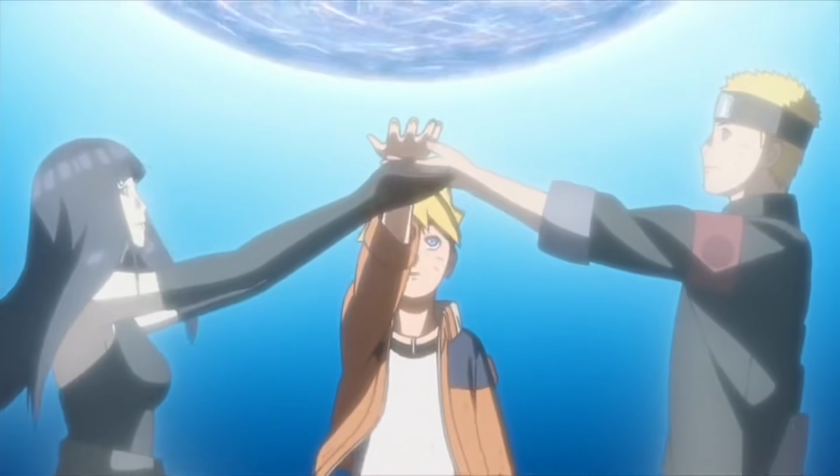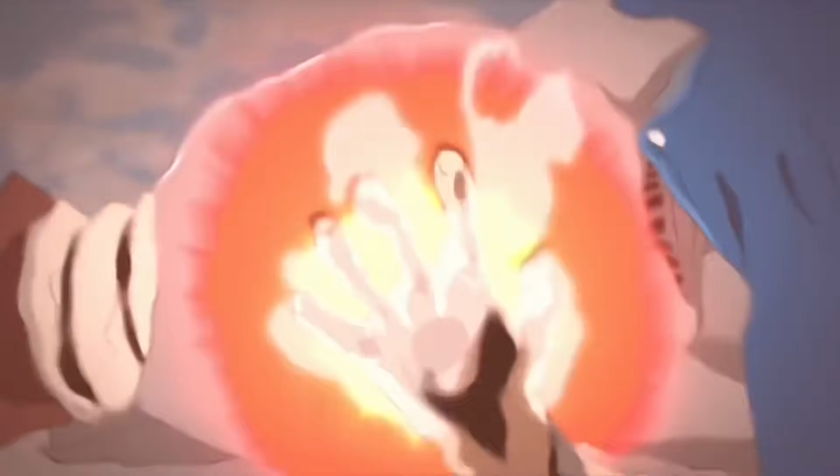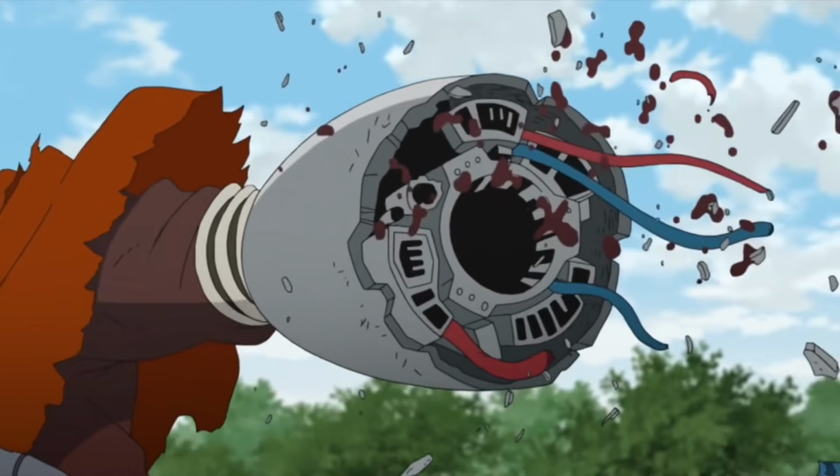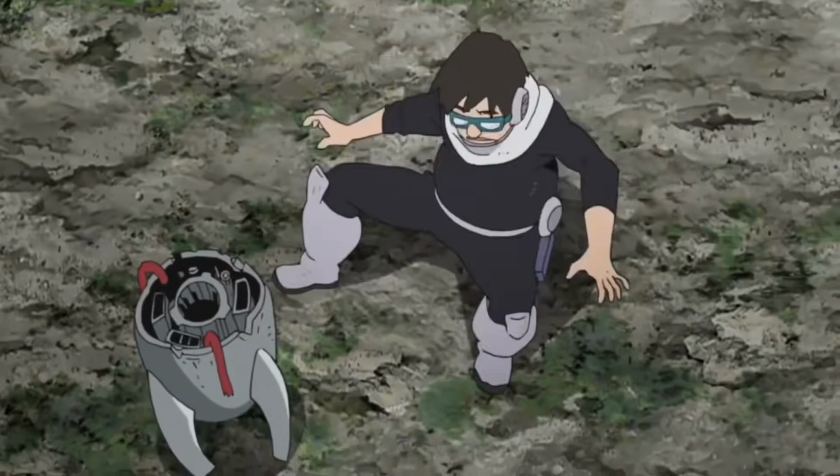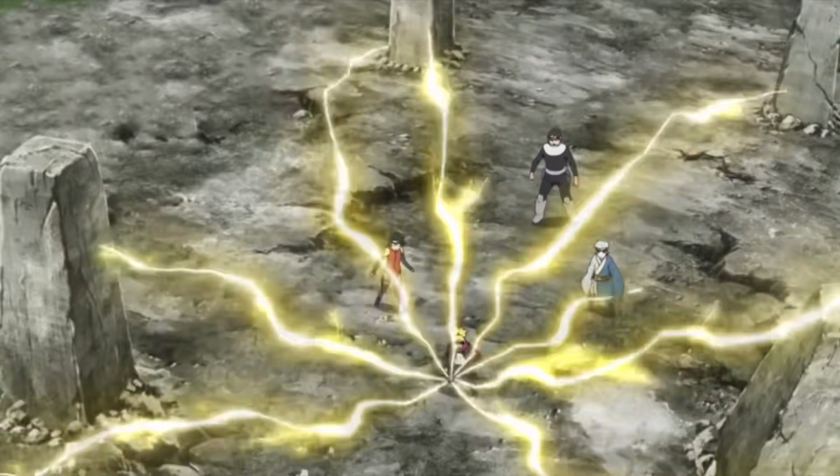I'm not gonna lie, this is one of those ideas that almost makes a little bit too much sense for it to actually be implemented into the Boruto series. So I'm gonna say, as of right now, it's probably not going to happen.